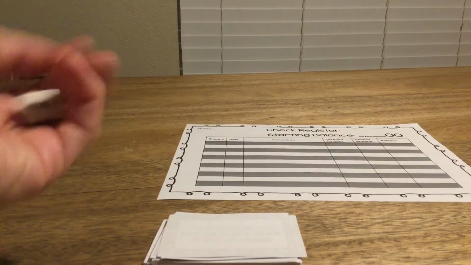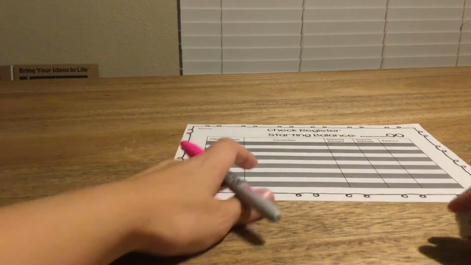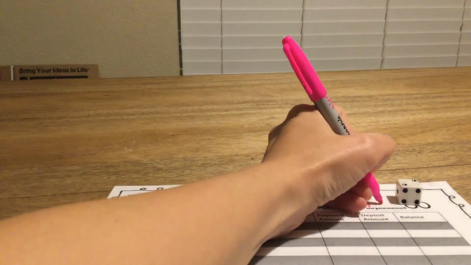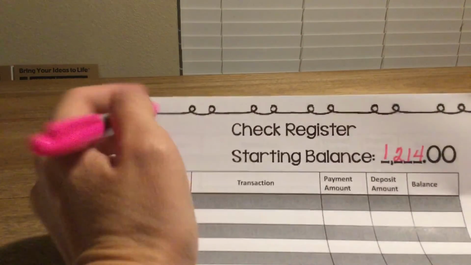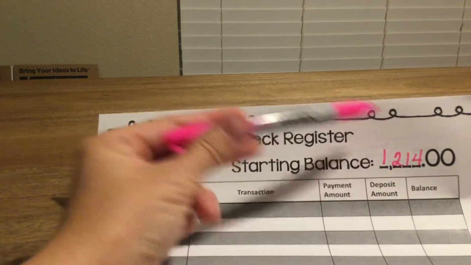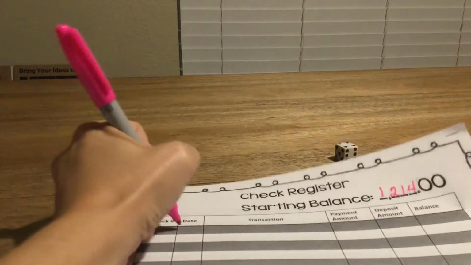So, the first thing they need to do is determine their starting balance in their bank. They would need to roll the dice, and the one that they roll needs to go in the thousands place. They roll a 2, a 1, and a 4. This right here is where we will start the numbers. So the starting balance is 1,214.